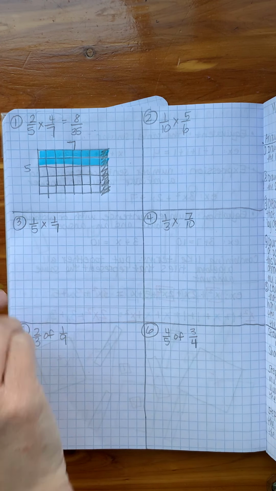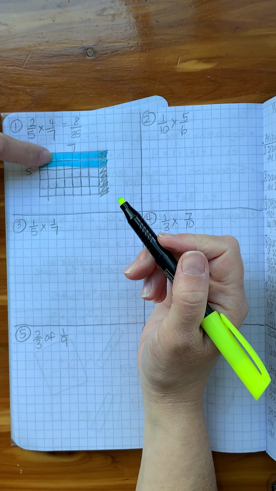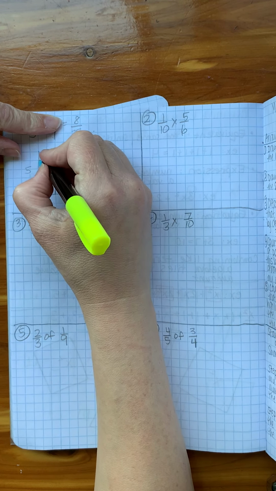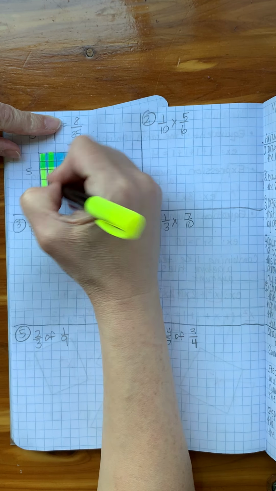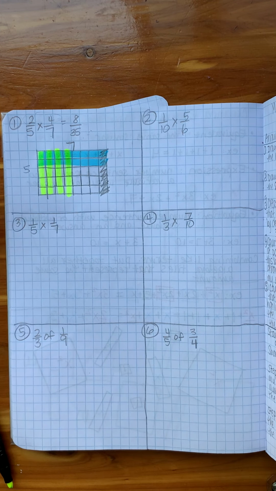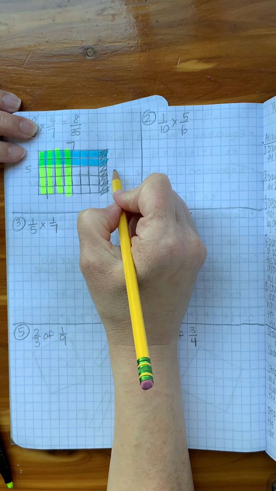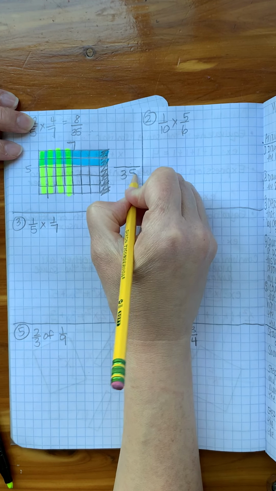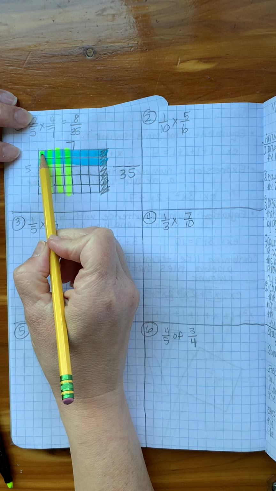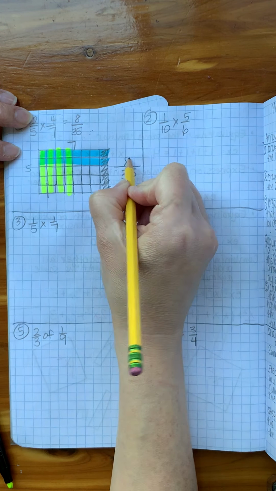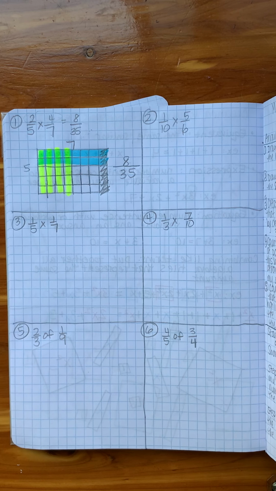Okay, 4 sevenths, 1, 2, 3, 4, and I'm going to highlight 4 sevenths, 1 seventh, 2 sevenths, 3 sevenths, 4 sevenths, and then my total number of squares, which is really just 5 times 7, is 35, and the total number of squares that are overlapped, 1, 2, 3, 4, 5, 6, 7, 8. Okay. And I got the same answer, so I know that I did my math correctly.